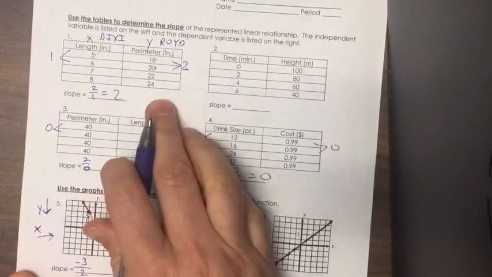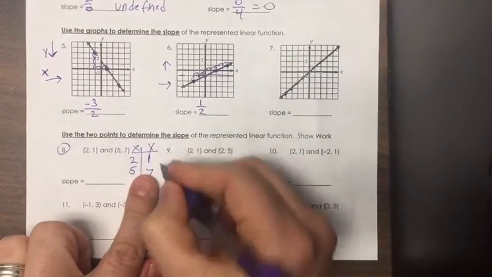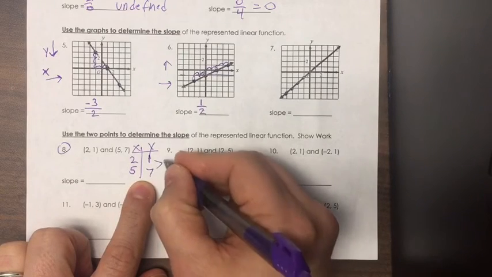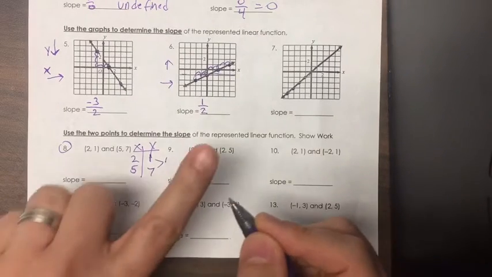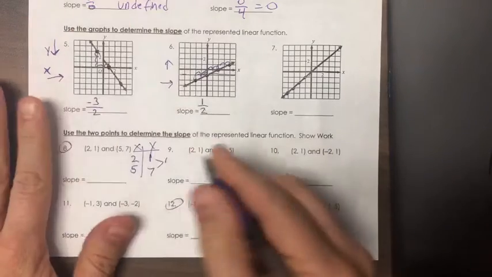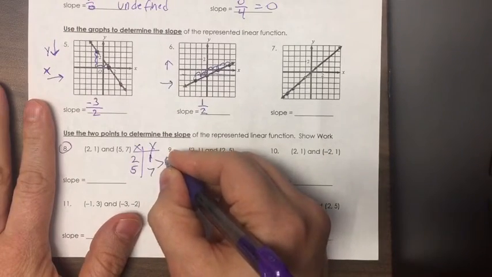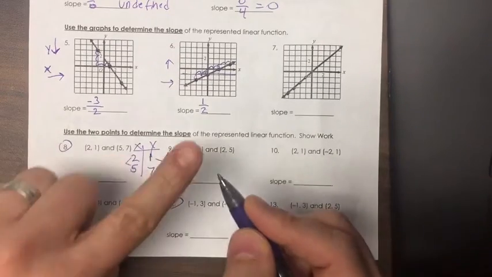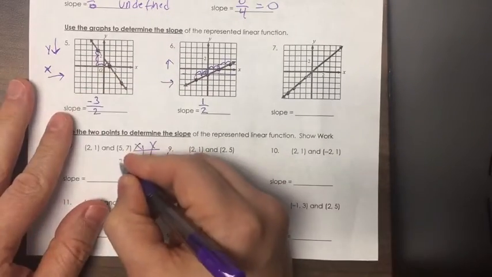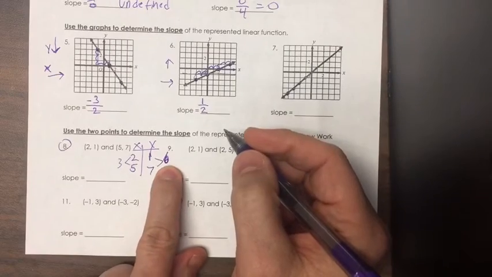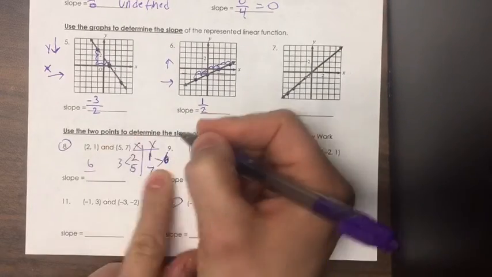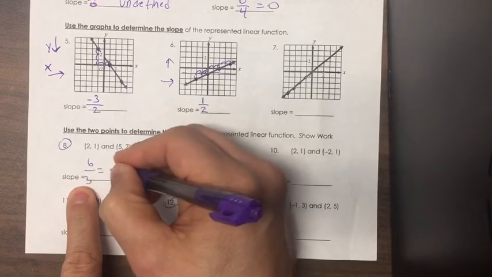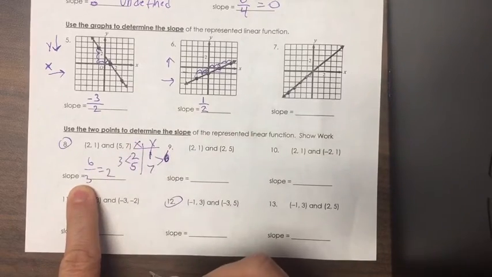It looks just like the ones I did over here. I'm going to see how my y is changing. Going from 1 to 7, it went up 6. From 1, 2, 3, 4, 5, 6, 7. Okay, and how did my x's change? From 2 to 5, 2, 3, 4, 5. It went up 3. It's always my change in y over my change in x. 6 over 3. 6 divided by 3 is 2. So my slope here is 2.